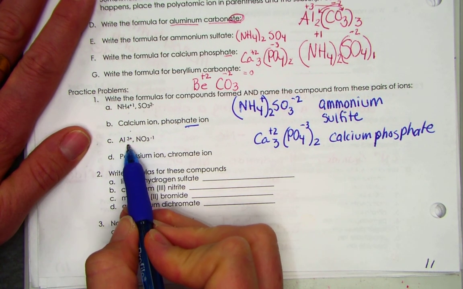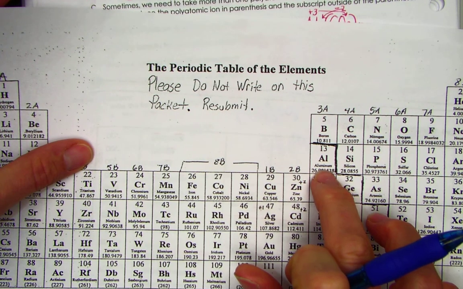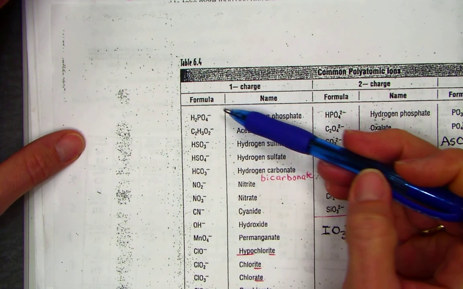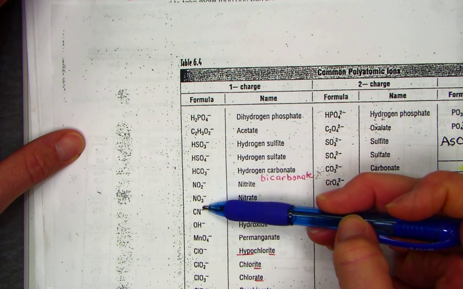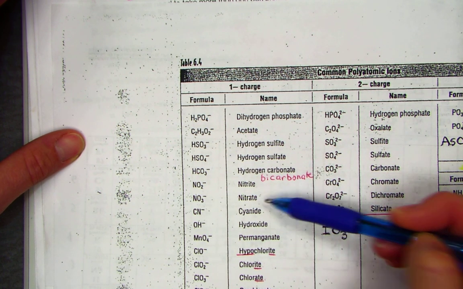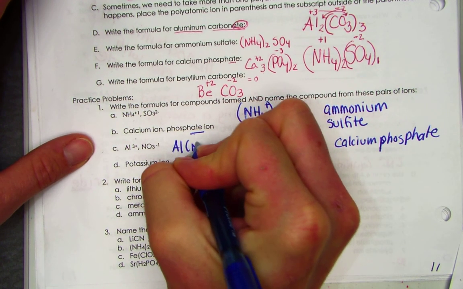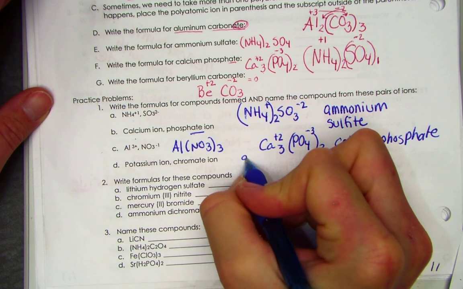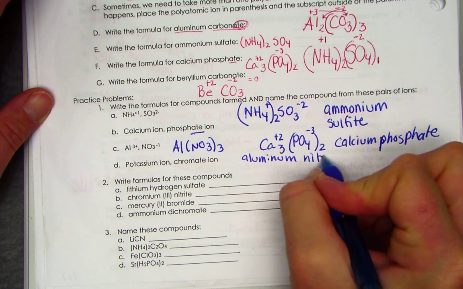Here we're given Al3 positive coming from our element aluminum. Aluminum is a +3. Hooking to NO3 -1. Notice the -1 narrows the column that I go to start finding its name. NO3 -1 is nitrate. Aluminum nitrate, Al NO3 taken 3 times. Aluminum nitrate.